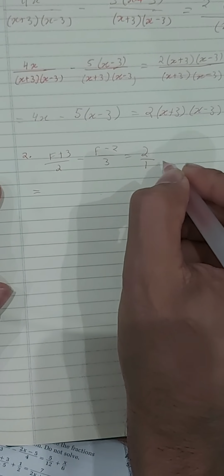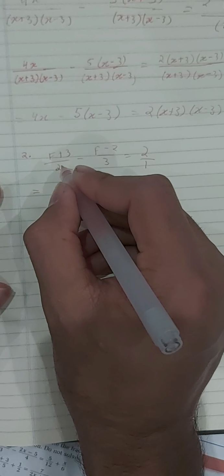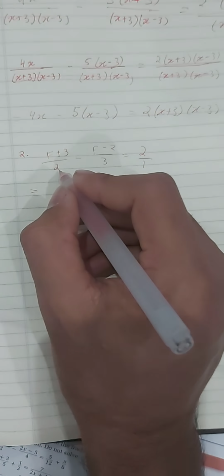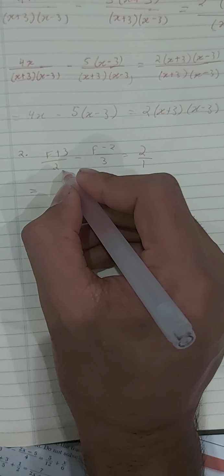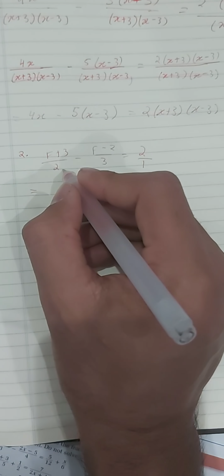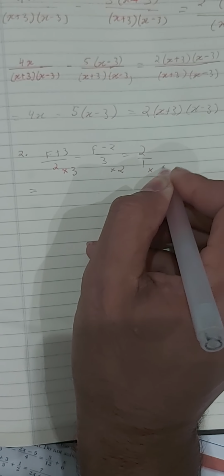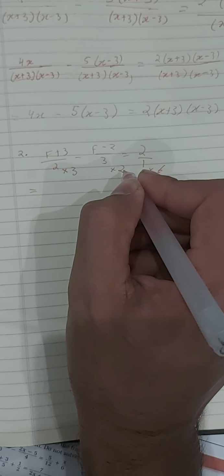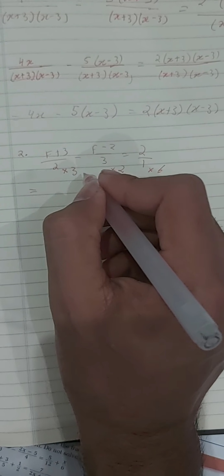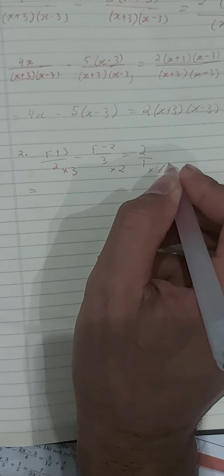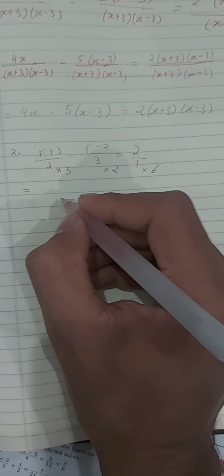So 2 is basically 2 over 1. So how can we make this the same denominator as this and this? We can multiply this by 3, and we can multiply this by 2, and we can multiply this by 6, right? Because 3 times 2 is 6, 2 times 3 is 6, and to make this the same, we can multiply the 1 by 6.